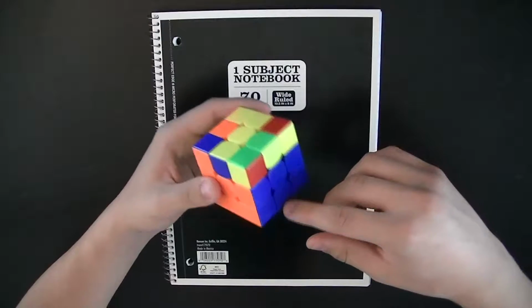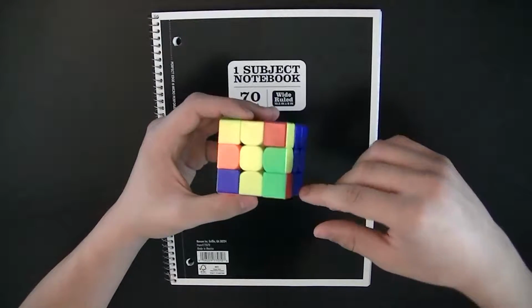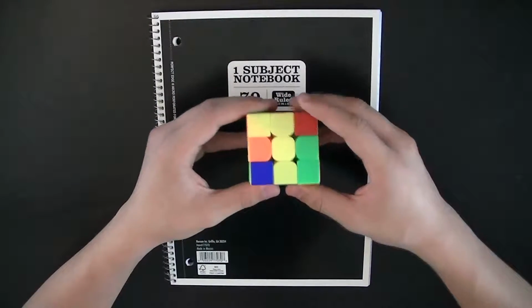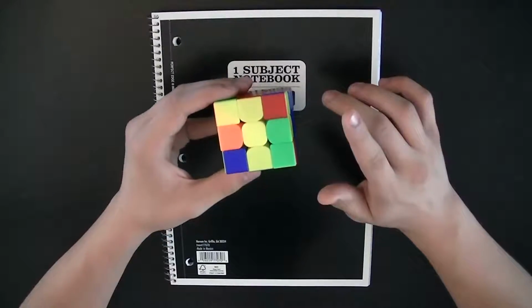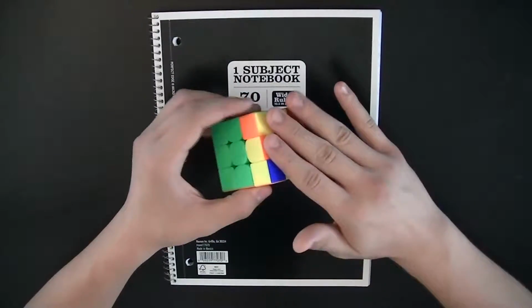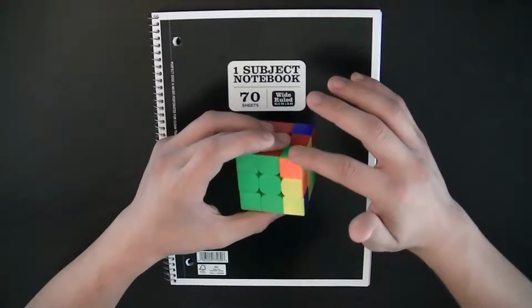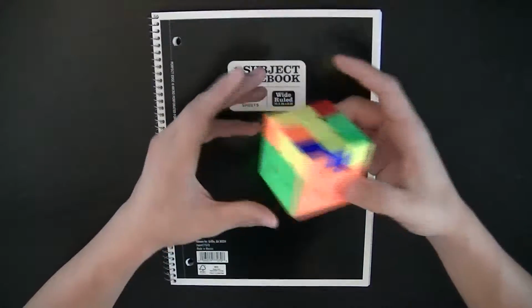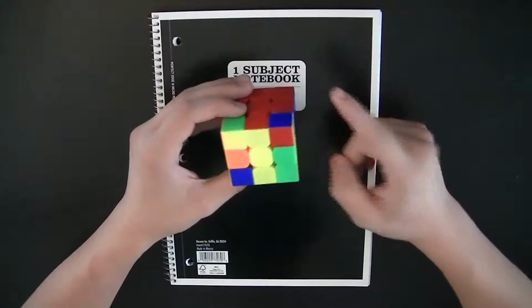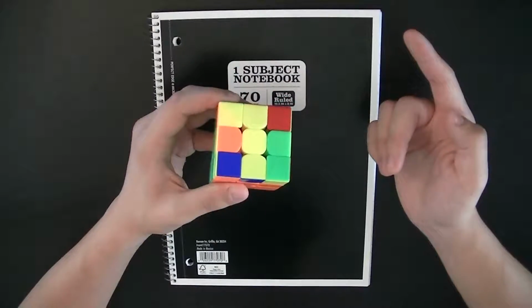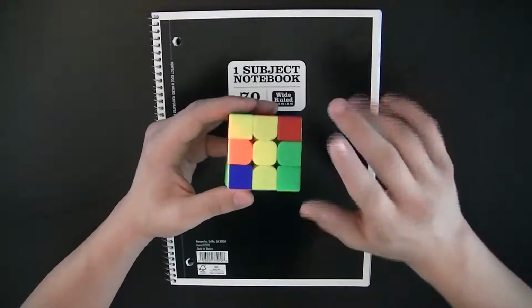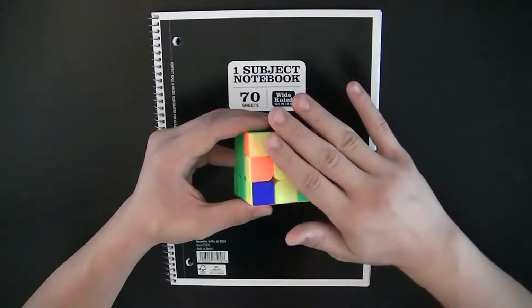So after you've solved these first 2 layers, the next step in completing the cube is to do what is called OLL. OLL solves the top face of the cube while leaving the sides of the top unsolved. And one of the easiest ways to do this is called 2-look OLL. It is very popular, and all this means is you have to perform 2 algorithms to solve the top.